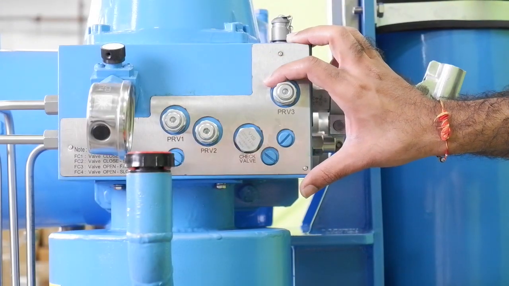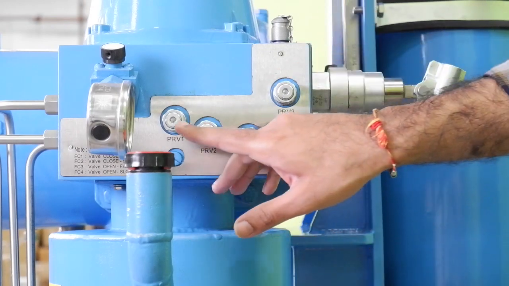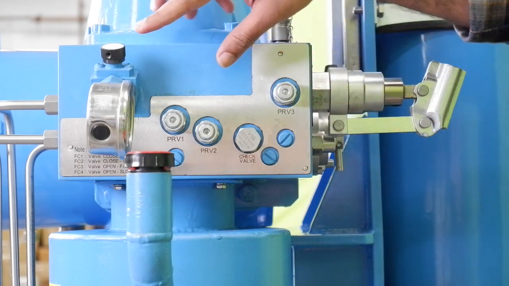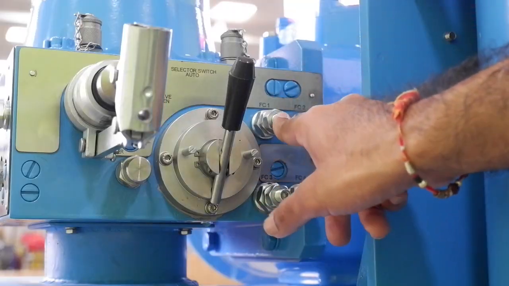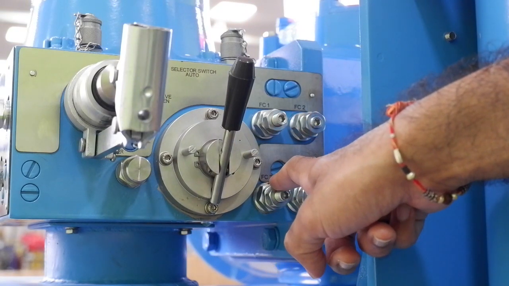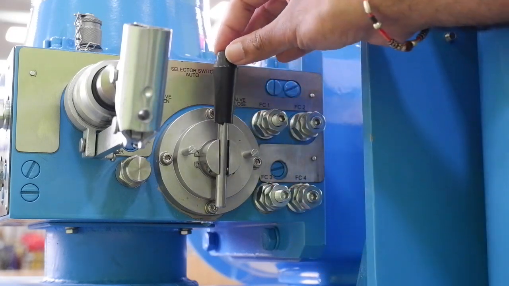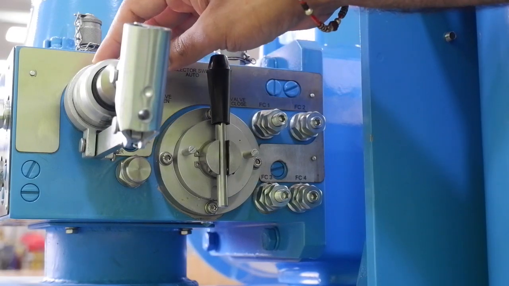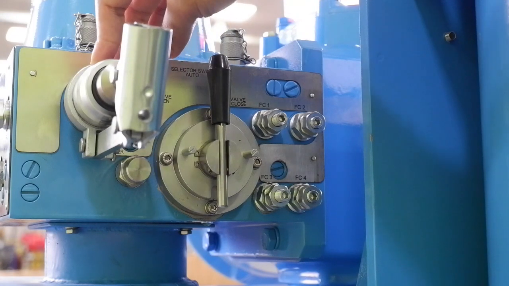Here we will see the different components related to the manual operation. Here you can see the pressure relief valves provided here. The pressure gauge displays the accumulator pressure. Here there are different flow control valves to control the speed of the valve operation. Here this is a manual selector knob with the hand pump to generate pressure if pressure is not available during manual operation.